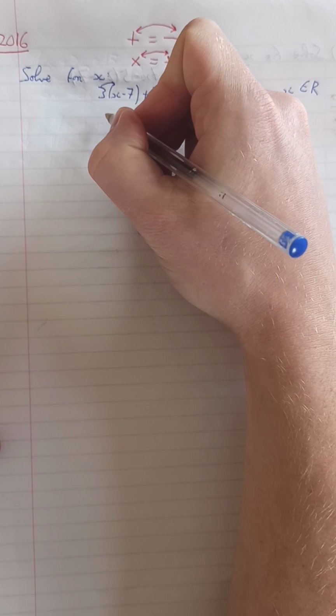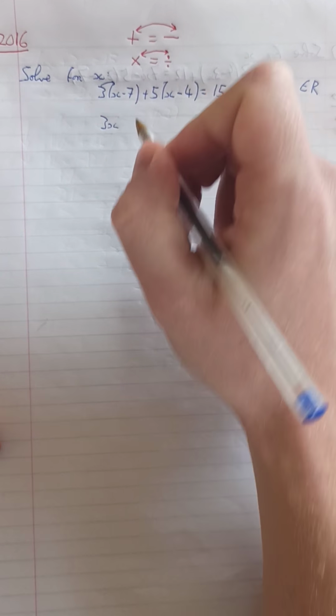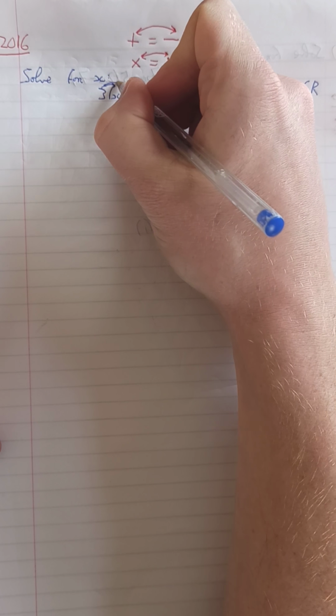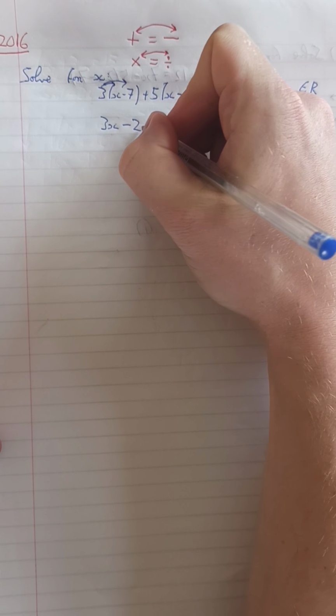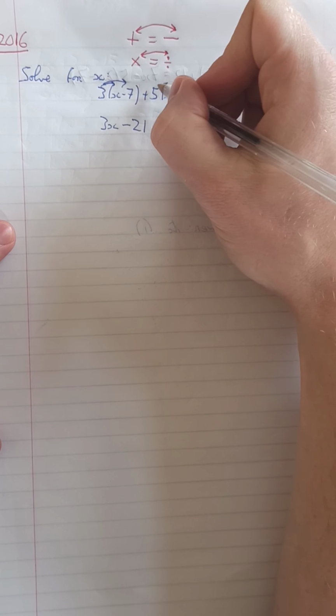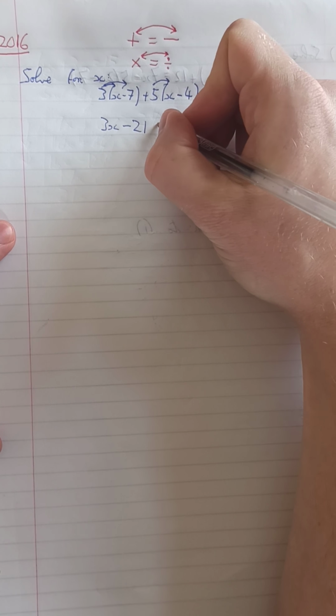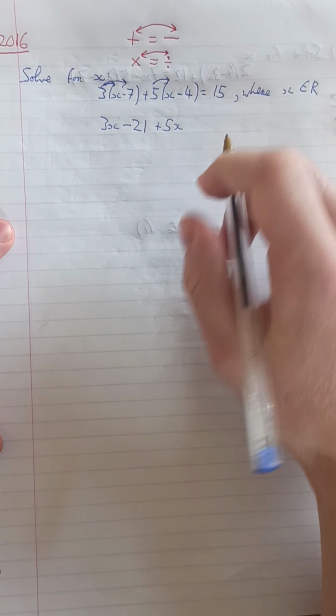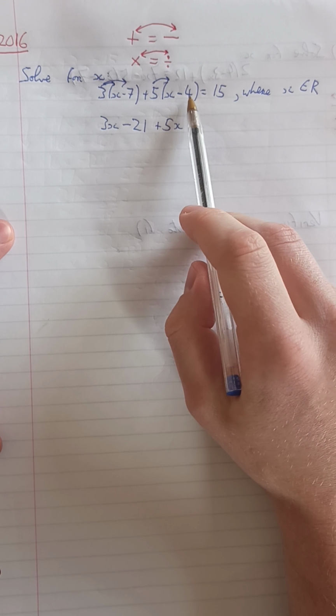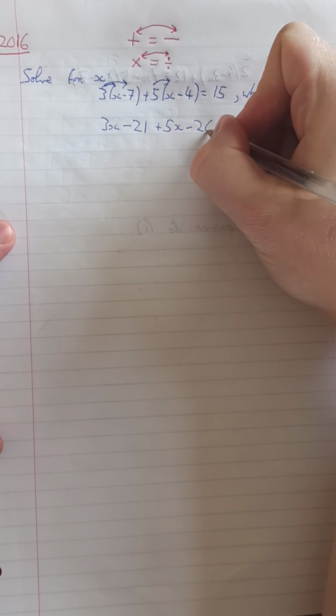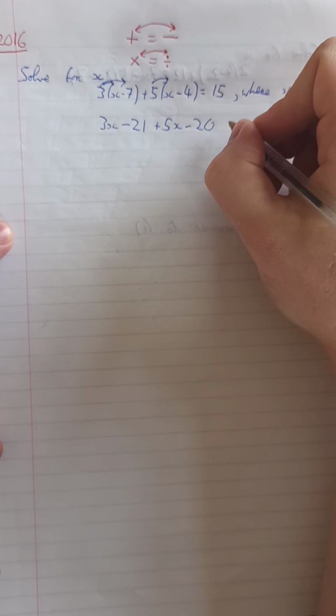So 3 times x, 3x. 3 times minus 7, minus 21. 5 times x, 5x. 5 times minus 4, minus 20. And then equals 15.